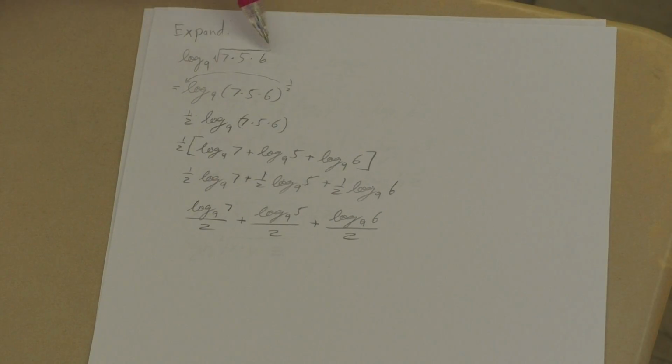So the first one is a square root. Well, a square root is a rational exponent of 1/2, so I just rewrote it like that. And the reason why I rewrote it like that is because that's just a power of 1/2, so I can bring the 1/2 out in front of this entire log, okay?